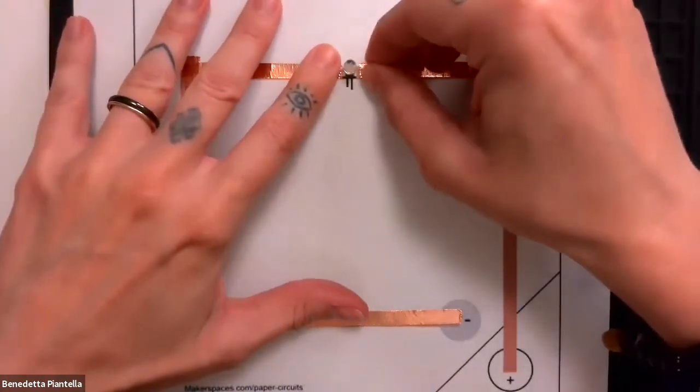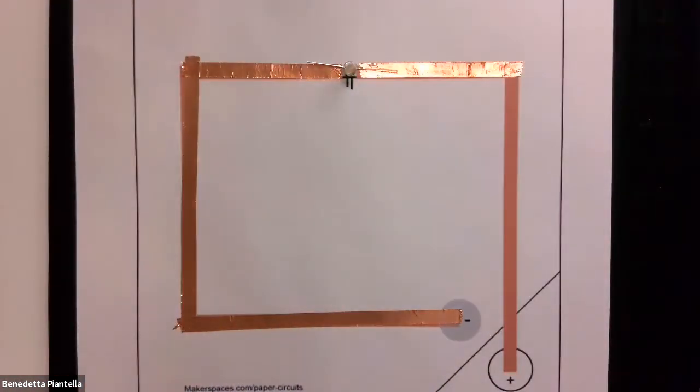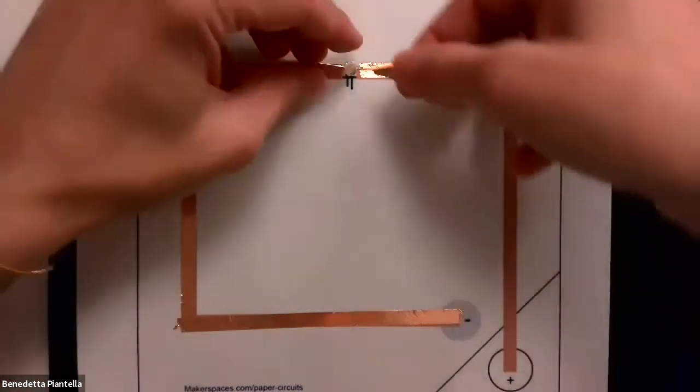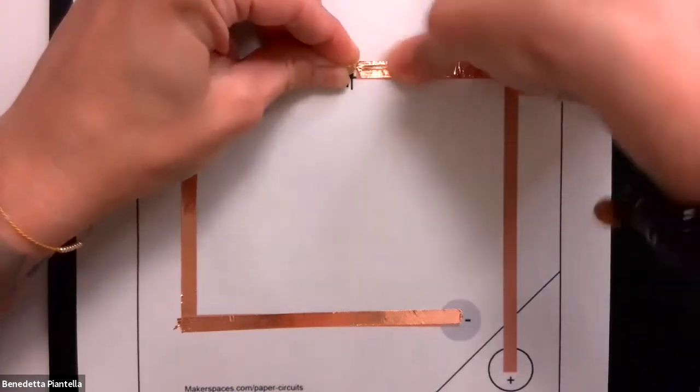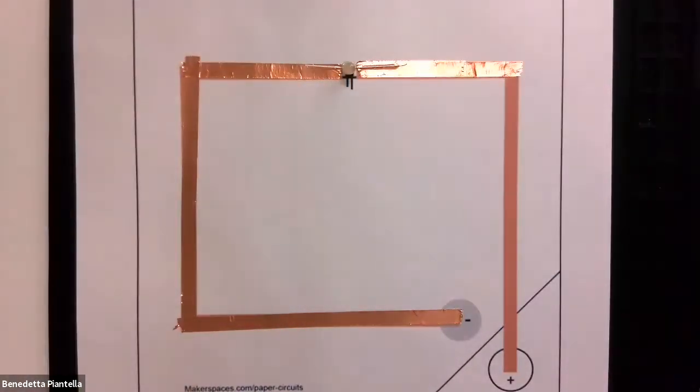And so what I'd like to do is sit it on top and then take some other pieces of copper tape to kind of sandwich these legs in place. And personally, I found that that makes for a slightly more reliable connection.